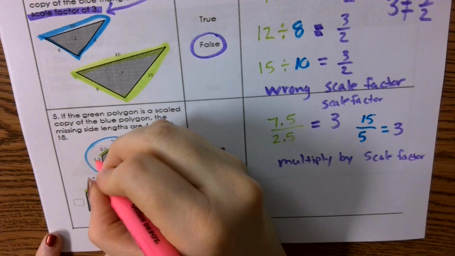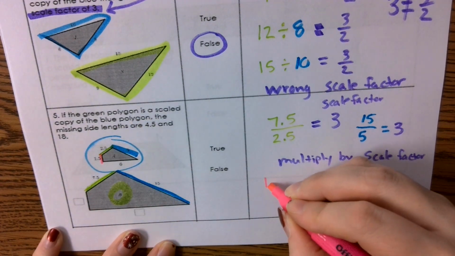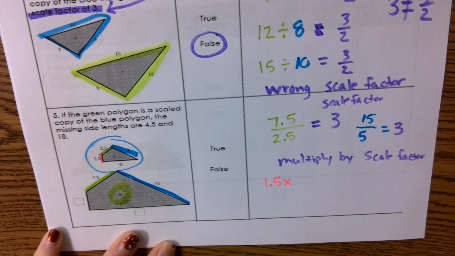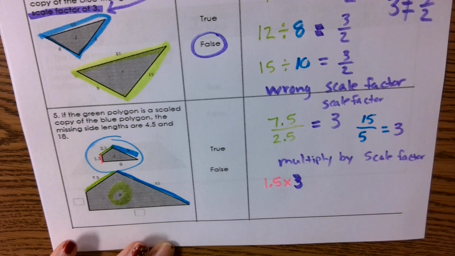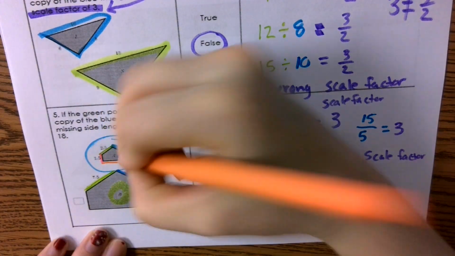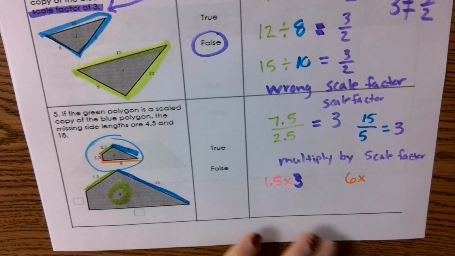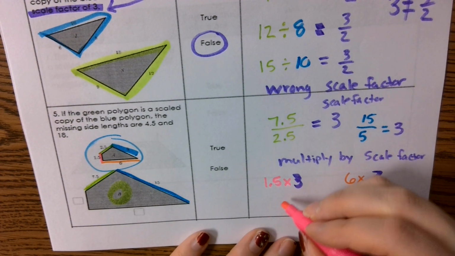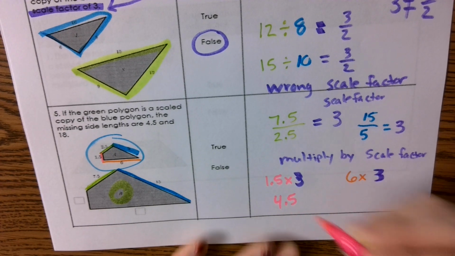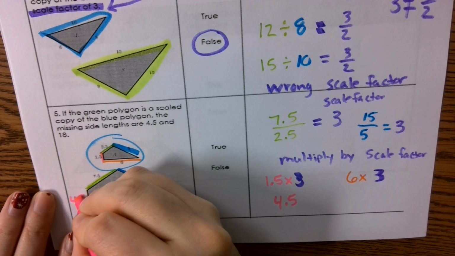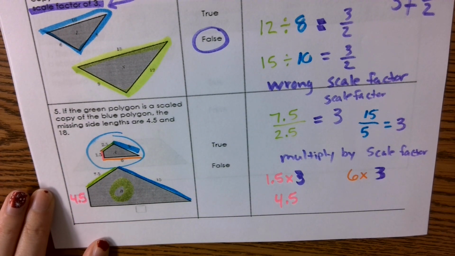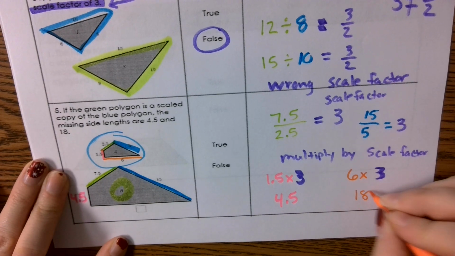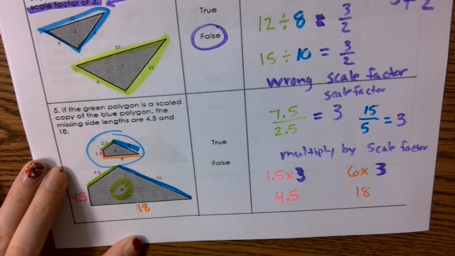So I'm going to take this old measurement of 1.5 and multiply it by my scale factor of 3. And I'm going to take this old measurement of 6 and multiply it by 3. Okay, if I do 1.5 times 3, that gives me 4.5. So I'm saying that this is going to become 4.5. And if I do 6 times 3, that's going to become 18. So I'm saying that this measurement is going to be 18.